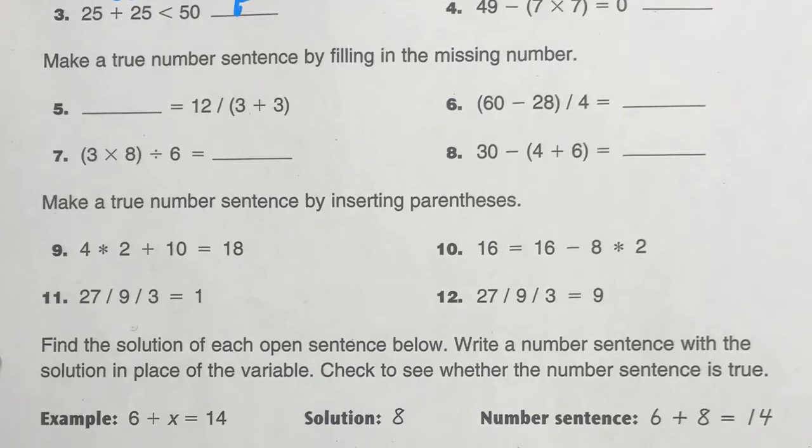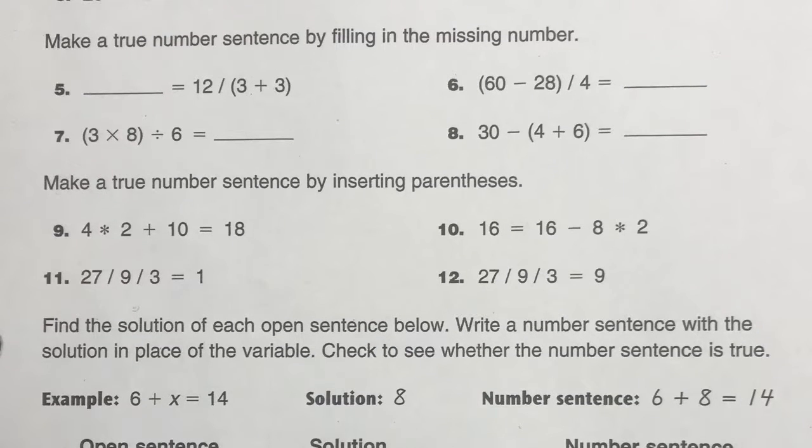Next bit, we need to just make it true by filling in the numbers. So remember, parentheses go first. So 3 plus 3 is 6. That goes first. Then we have 12 divided by 6, and hopefully you know that that is 2. Okay? And I think the rest of those you can do on your own. Just remember, parentheses go first before you do the other bit.